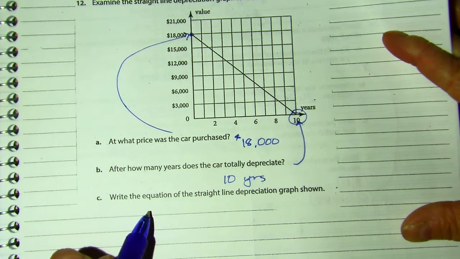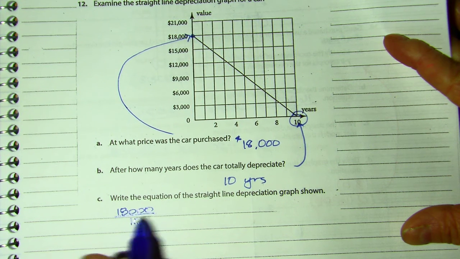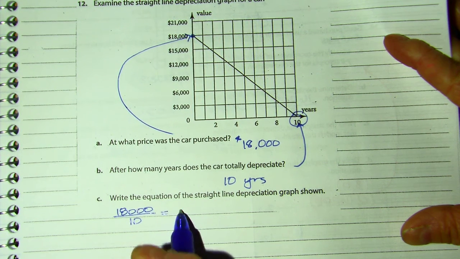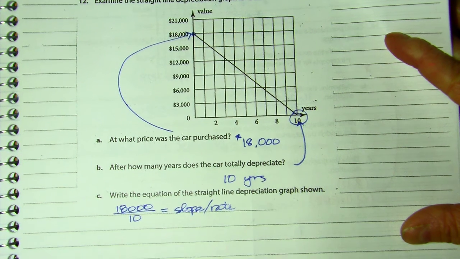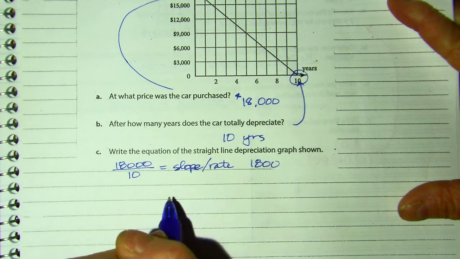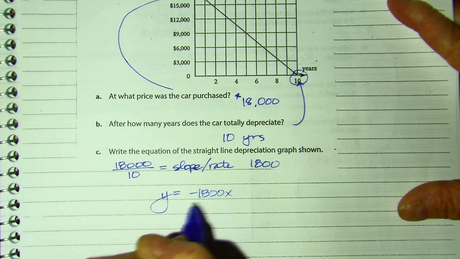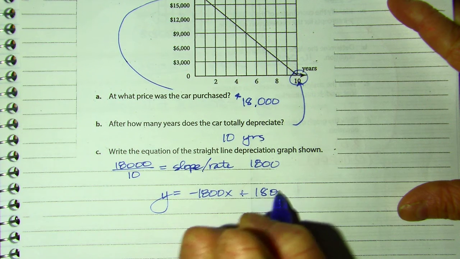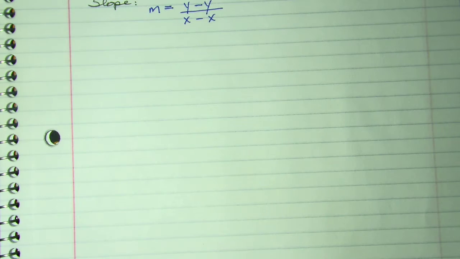Write the equation. So 18,000 divided by 10 will give me my slope, or rate at which it's decreasing. So if I divide that, I get 1,800. So y equals a negative 1,800, remember, because I'm decreasing this every year, plus my original value. Last two problems.